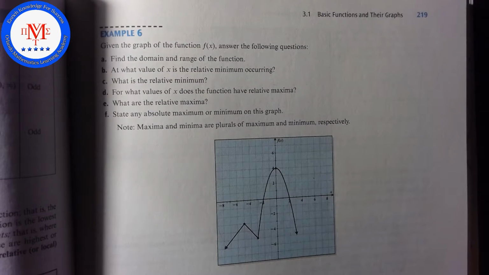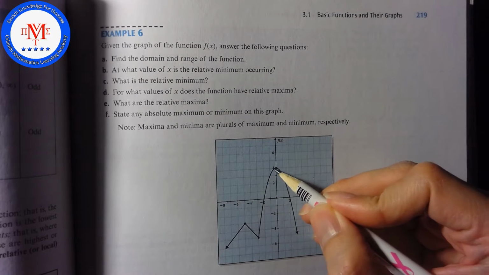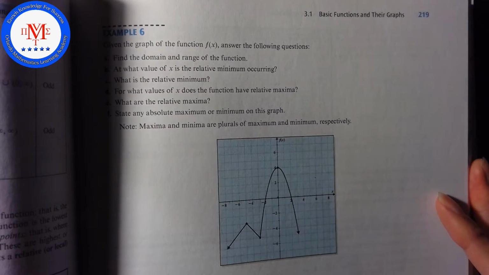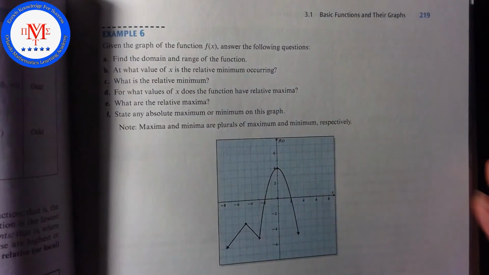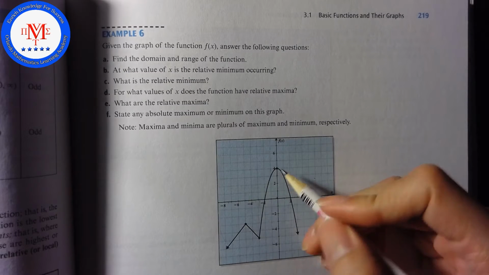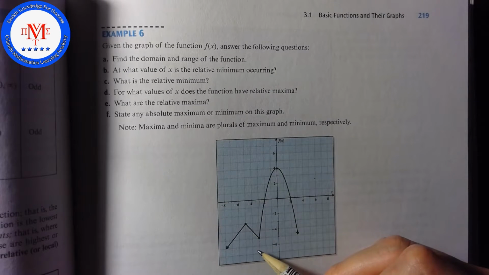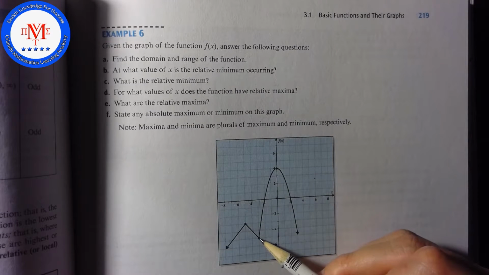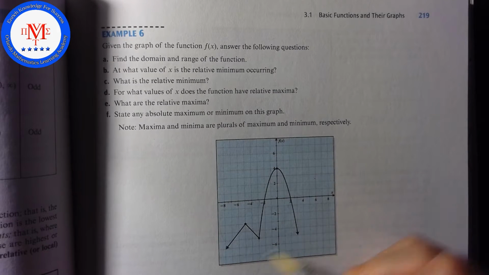And at what x value does the function have a relative maximum? The function has a relative maximum at x equals 0, and as I already told you, this is also the absolute maximum. Are there any absolute maximum or minimum on this graph? This graph has only one absolute maximum. However, we have two relative maximums and one relative minimum. We don't have an absolute minimum, because this function keeps going down.